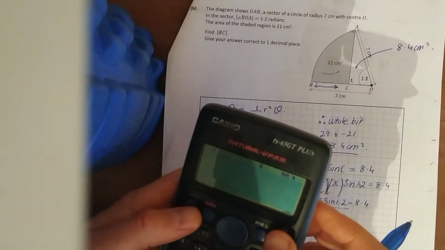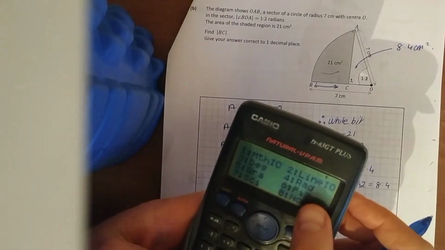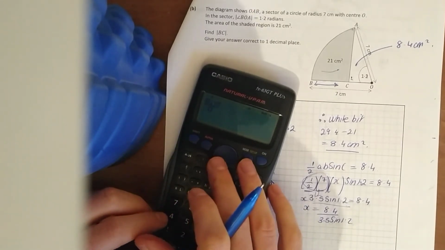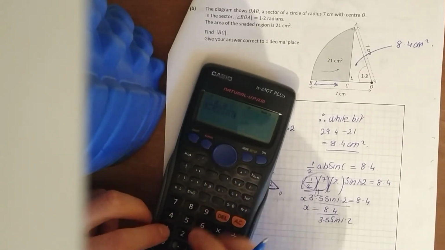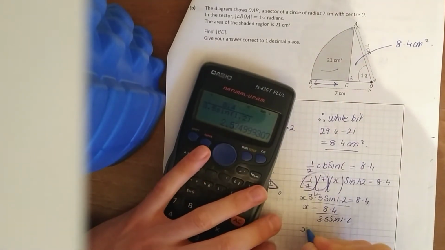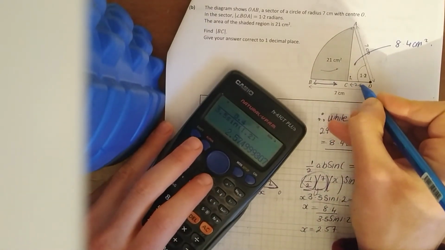When you get it into radians mode, shift mode, and 4 for rad, and then type it as you see it. 8.4 over 3.5 sine 1.2, and we get 2.57. So that means CO is 2.57.